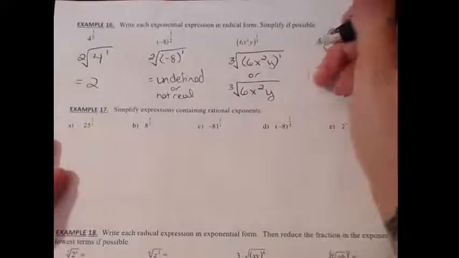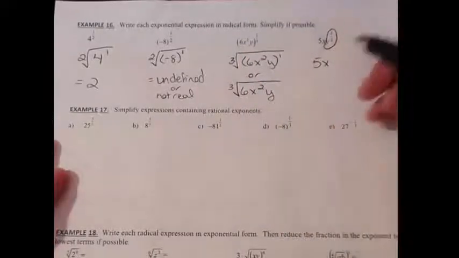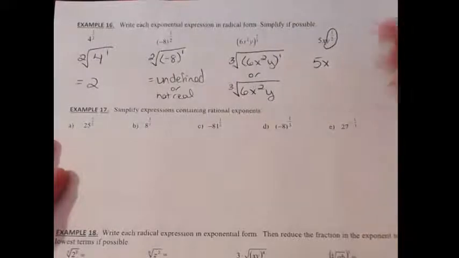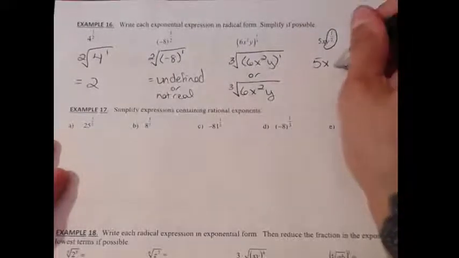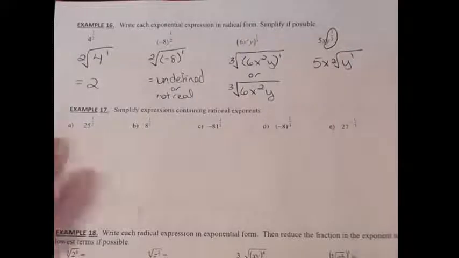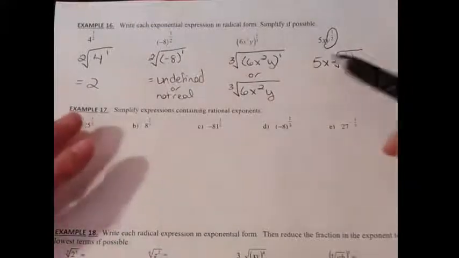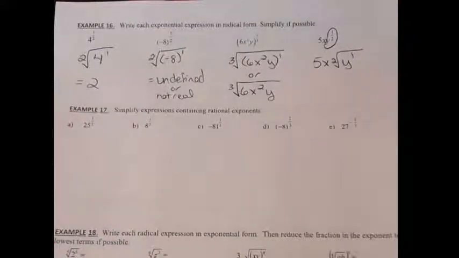So we're going to bring the 5x down, and then we have y to the 1/2. So y to the first power to the root of 2. So the second root, or essentially square root of y. Here is my final result. This is how I would rewrite my radical form in exponential form. Keep in mind, only the y is being raised to that 1/2.